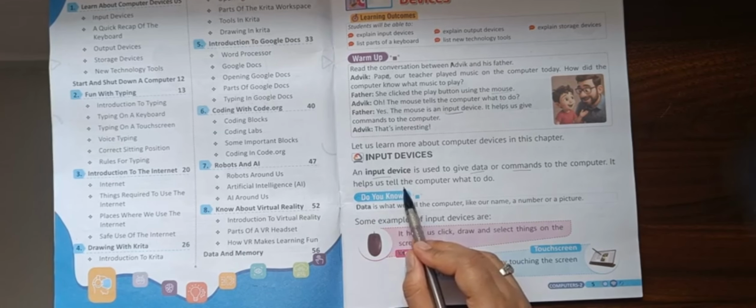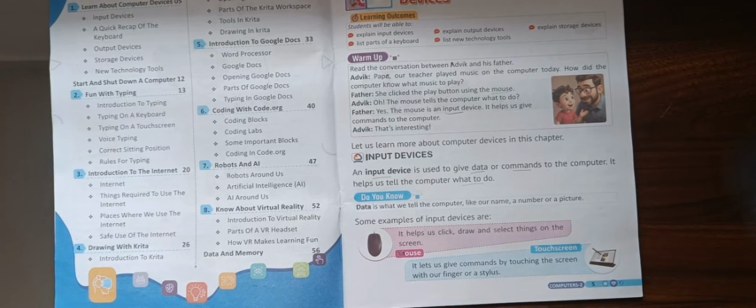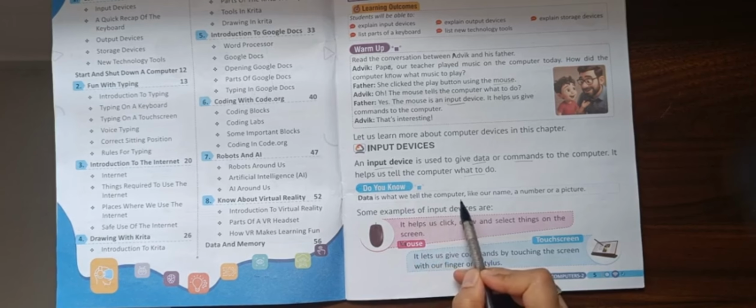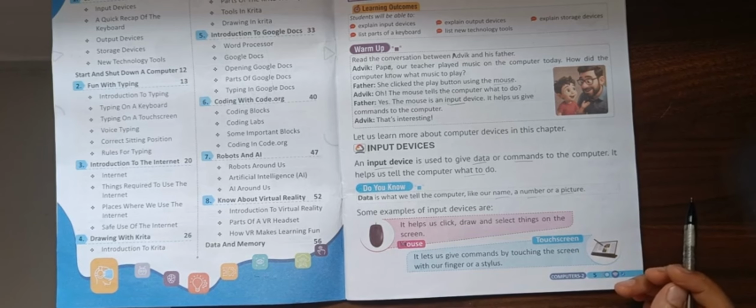It helps us tell the computer what to do. If we give an instruction to the computer, the device we give it from is called an input device.